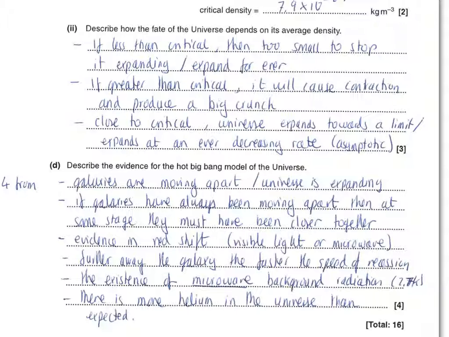So the first option is if the density is less than the critical density, then this would be too small to stop the expansion, and we would expect the universe to expand forever. An alternative option is if the density is greater than the critical density, then the universe would contract and would produce a big crunch. And the third option, close to or equal to the critical density, the universe expands towards a limit. You might say expands forever, but the rate of expansion tends to zero after infinite time.